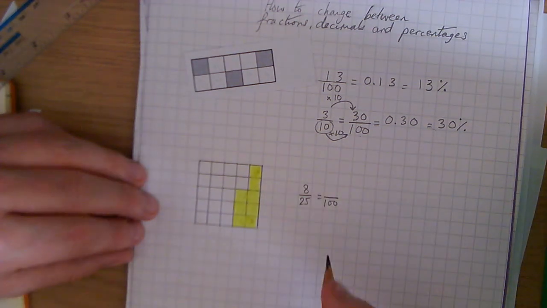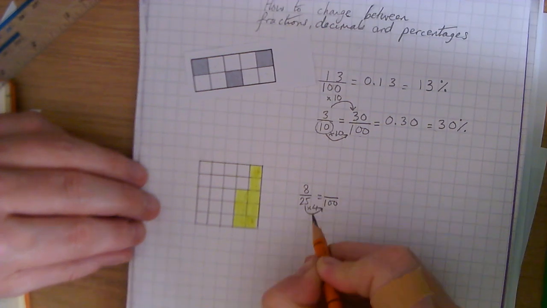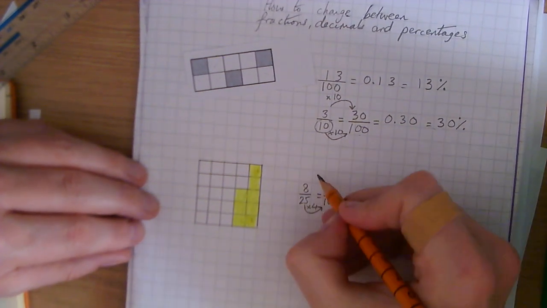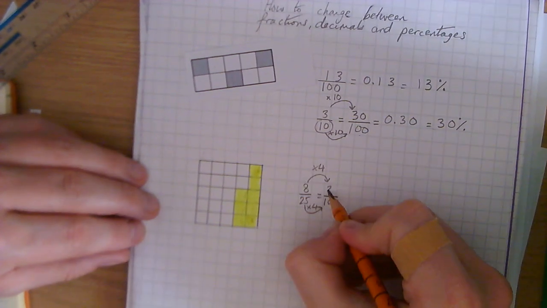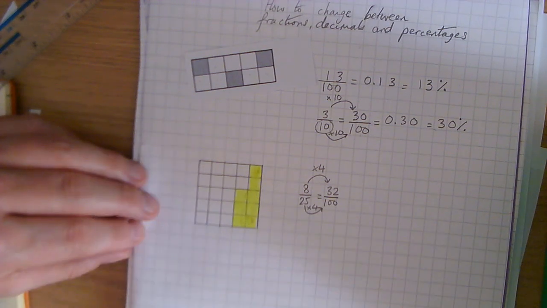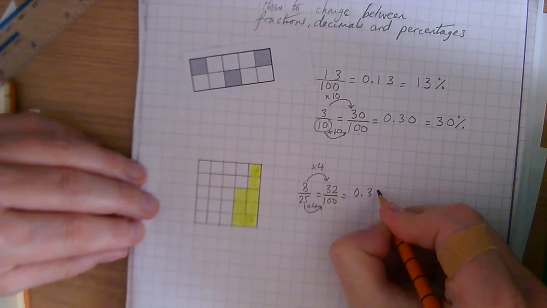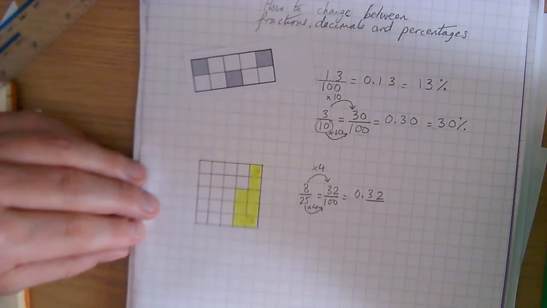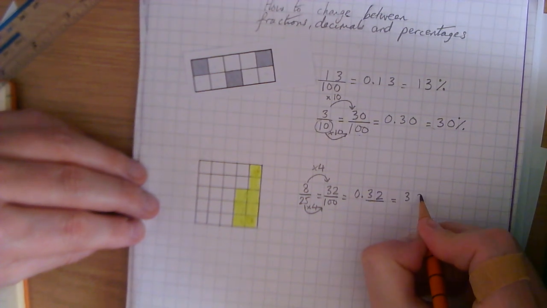It goes in 4 times. Therefore we're going to multiply by 4 to make it out of 100, and we must do 8 times 4, so that's 32. So 8 25ths is equivalent to 32 hundredths, which is 0.32. There's our 32 hundredths, and that equals 32%.